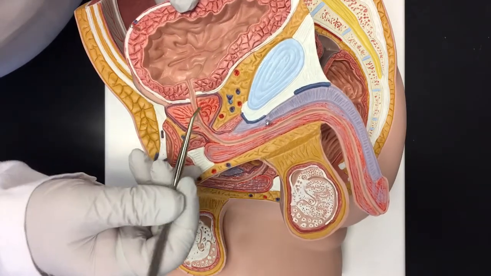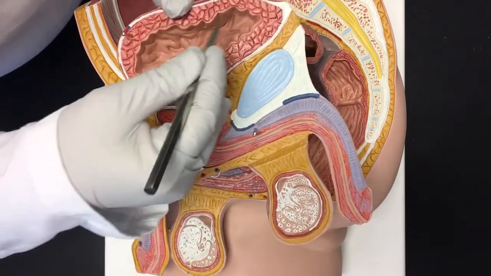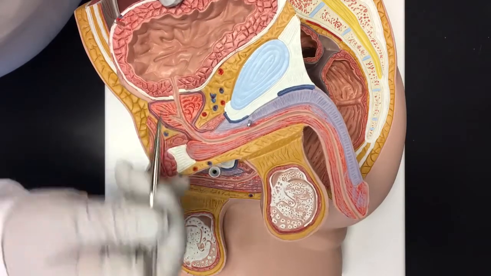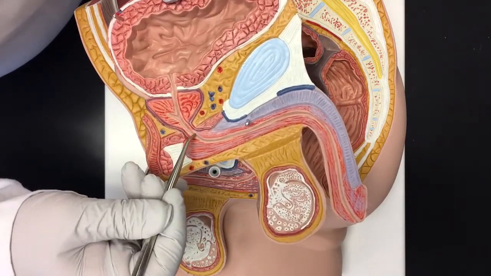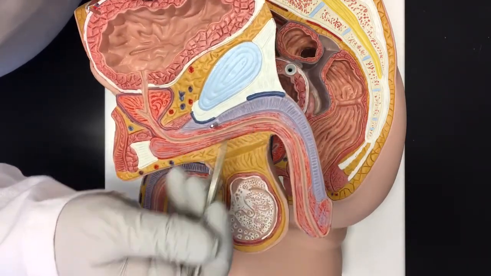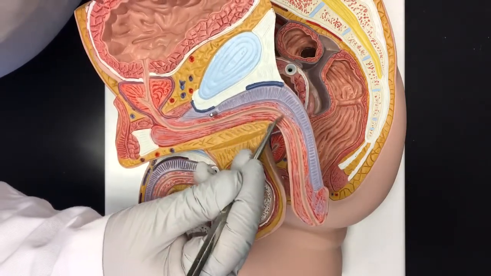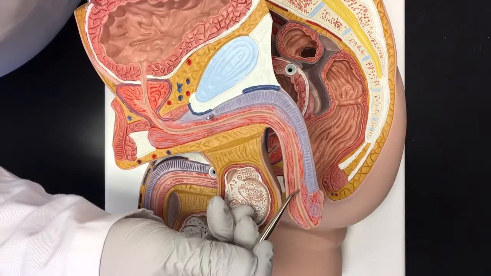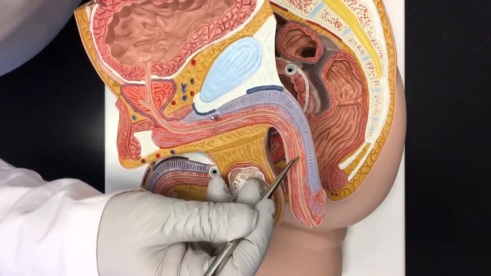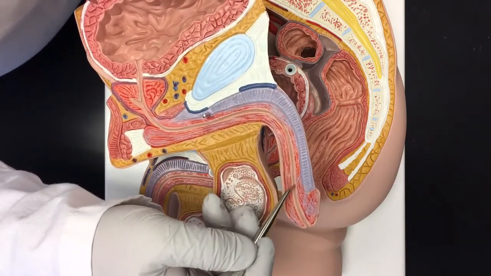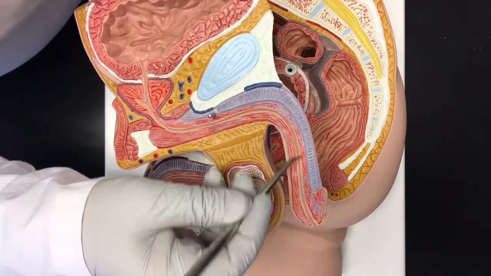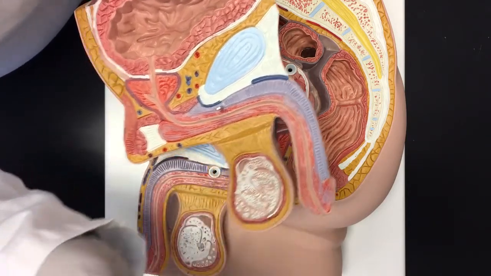the urethra. The urethra leaves the urinary bladder, which we see here, travels through the prostate, and then through the penis. We call this part the prostatic urethra, and we call this part the penile urethra. The penile urethra carries both sperm and urine, where it will travel through and it will leave the body.